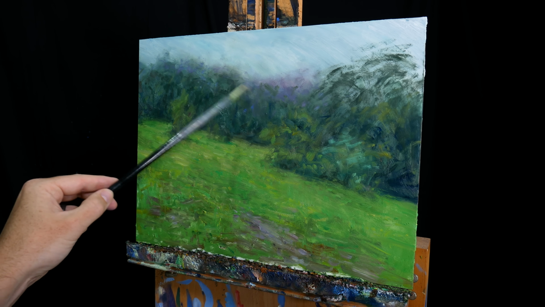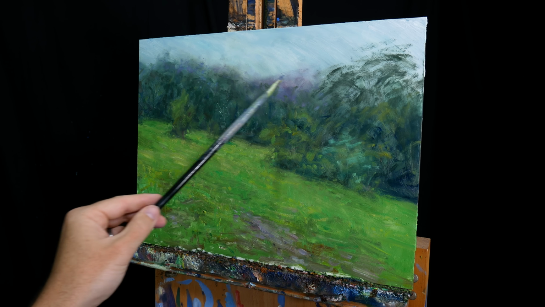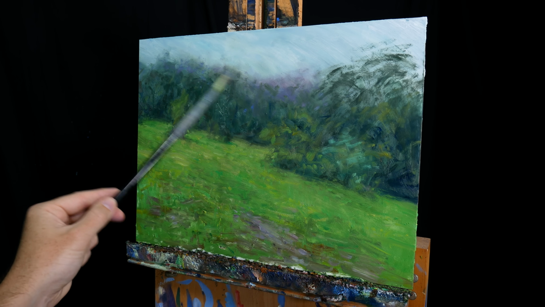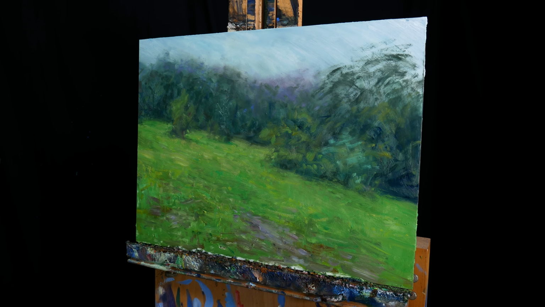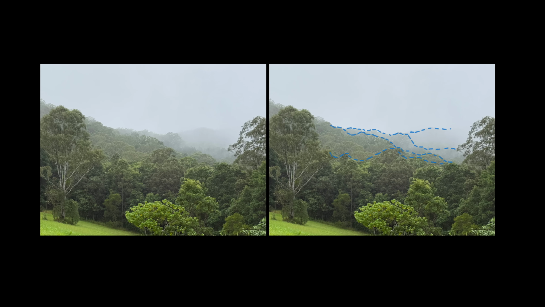After applying the magenta and cobalt blue, I went back to applying a few cool greens and working these colours together. I was trying to pick up those distinct jumps in space where the trees suddenly change in colour. You can see what I mean here in the reference photo. By adding more green, I was able to pull the trees forward in perspective.